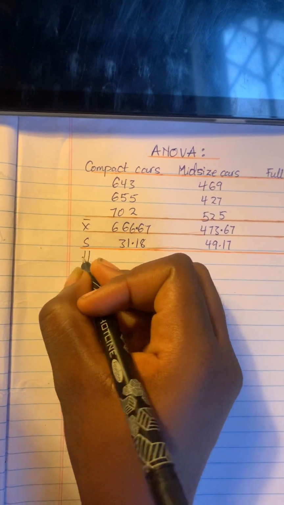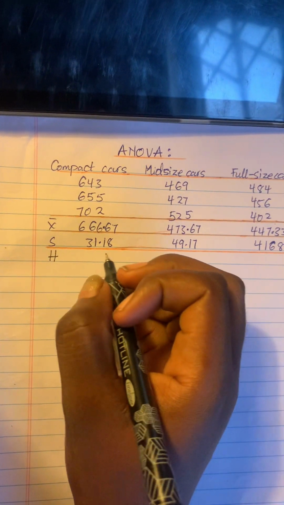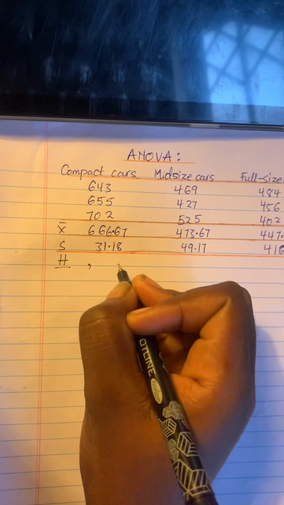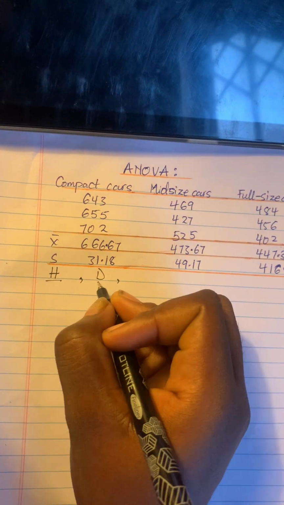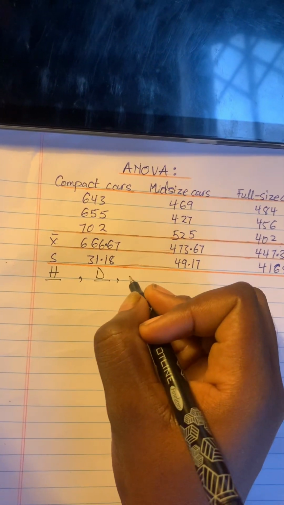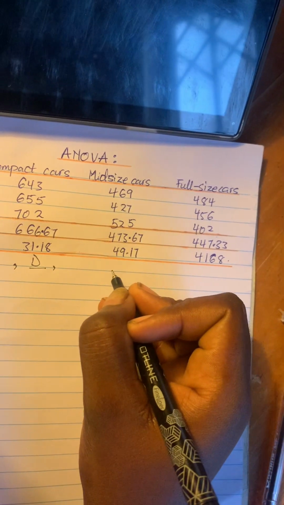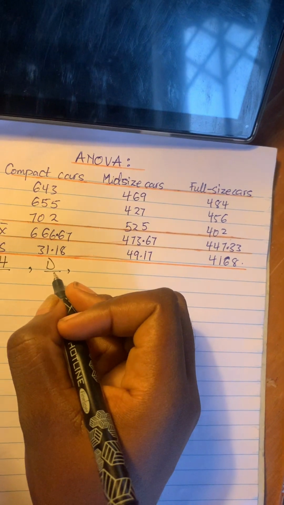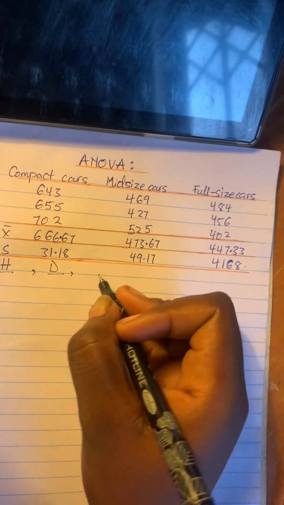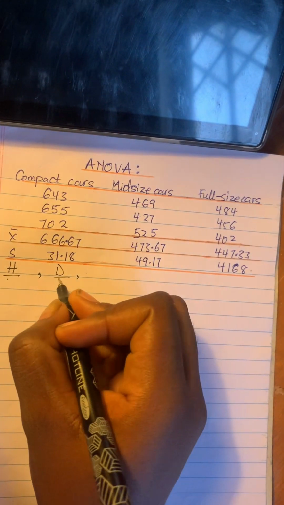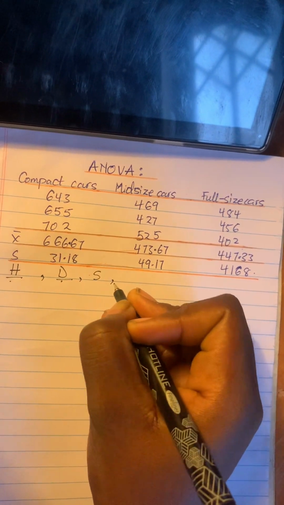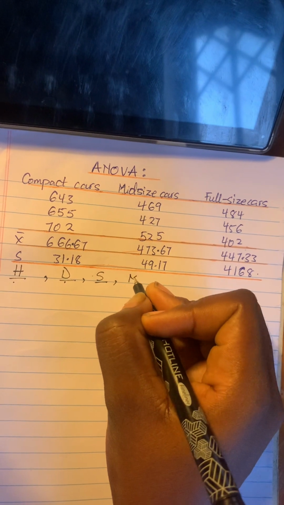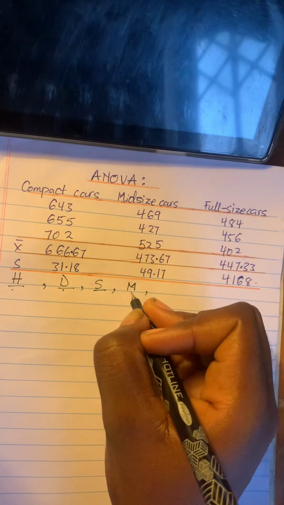Okay, hello. So there's an analysis of variance and we want to compare the means. We are going to start with the hypothesis, followed by the degrees of freedom. Then we are also going to look at the sum of squares, then the mean of squares.